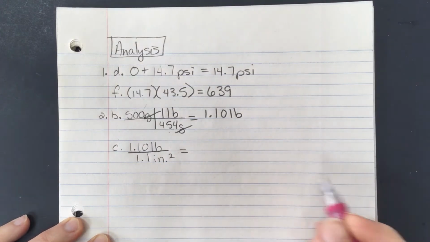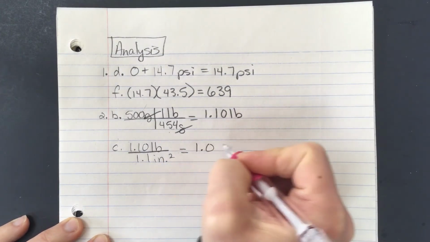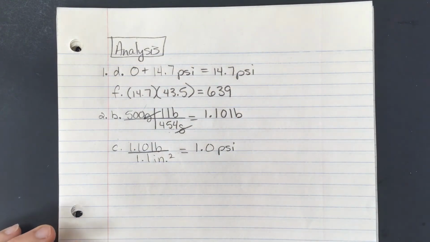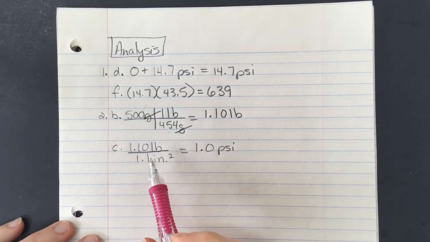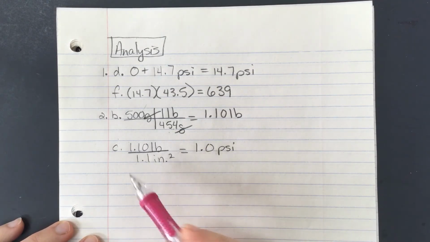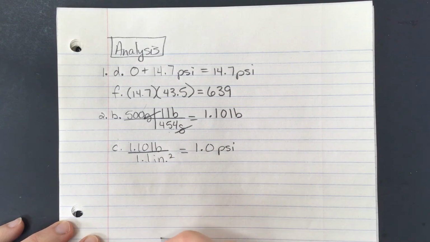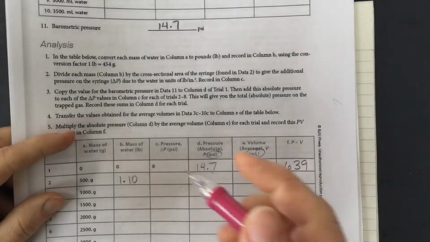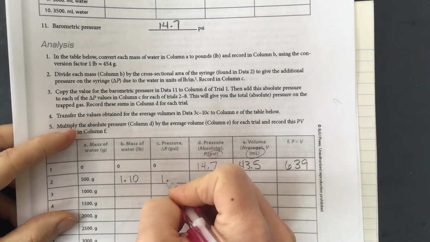And when I do that, I get 1.0, I'm going to write it as PSI, pounds per square inch. Now, 2 significant digits, because this number down here is 2 significant digits. And I will write that value in my data table. So 1.0.